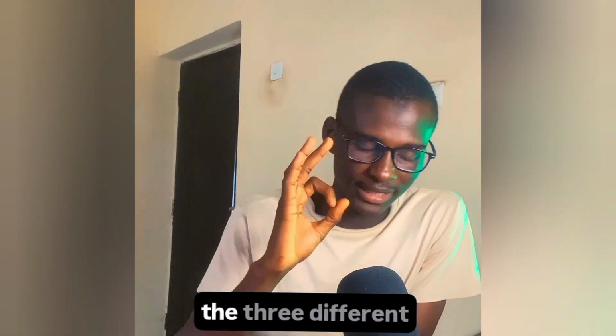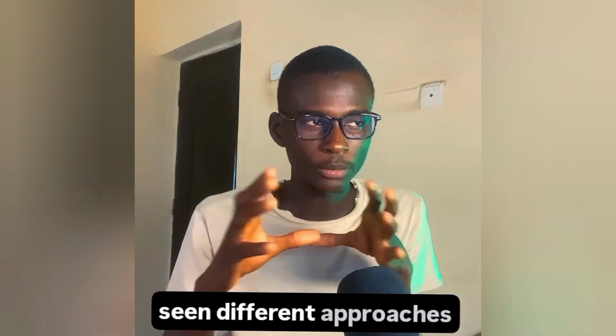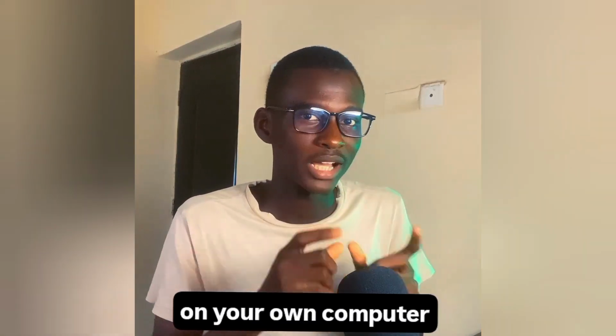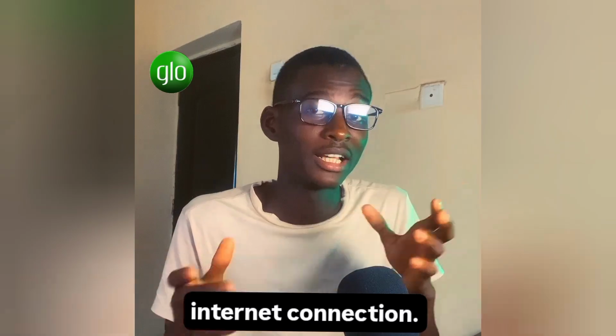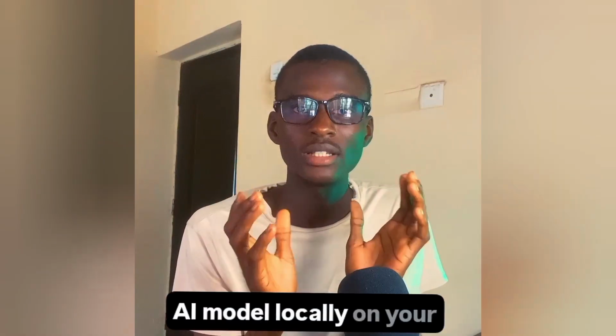So the 3 different approaches I came up with: the first one, I've seen different approaches where you can run a model on your own computer locally, even without an internet connection. If you're a Glow user, you can relate to what I'm saying. So keep up. The first one, you can run an AI model locally on your own computer.